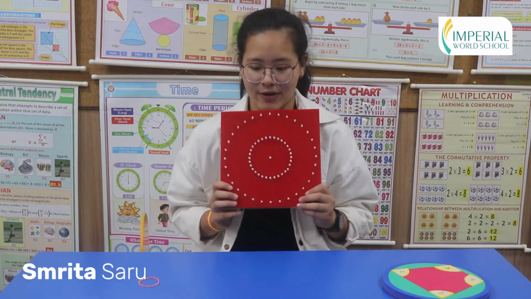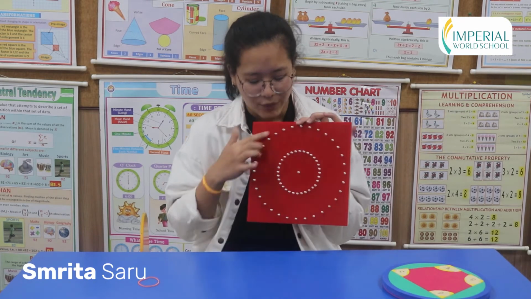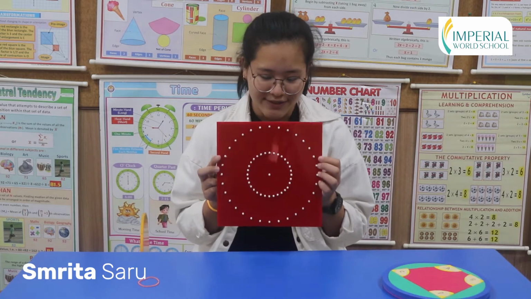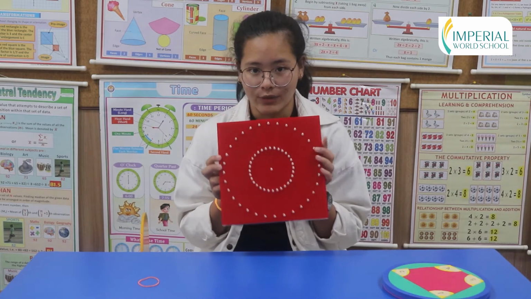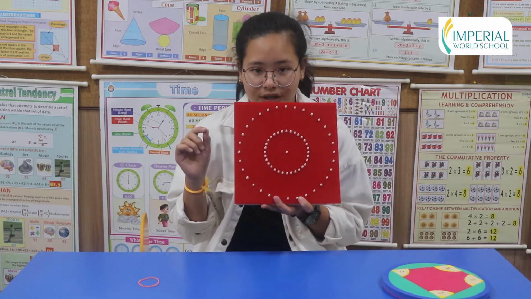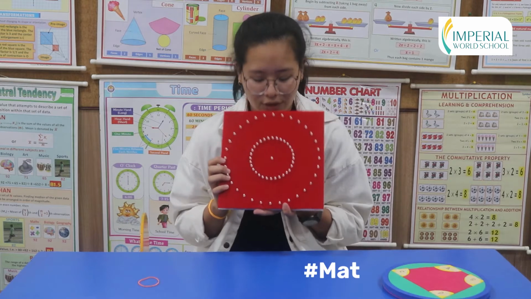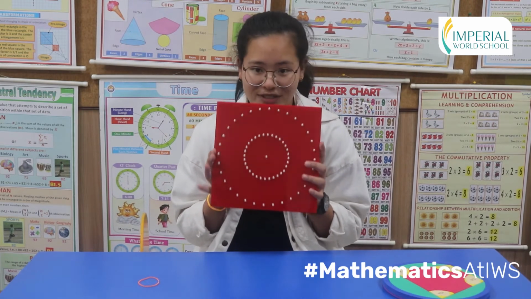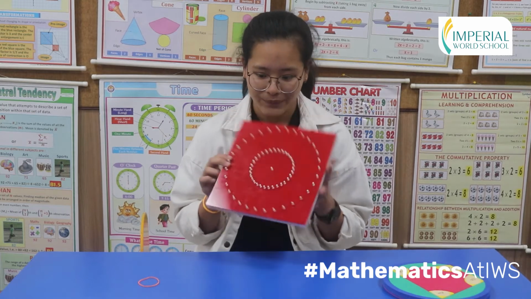Let's take a look at this diagram. Do you know what these white points are? These white points are known as concyclic points. Concyclic points are different from collinear points. Collinear points are the points which are along a straight line. However, concyclic points are the set of points which lie on the circumference of a circle.